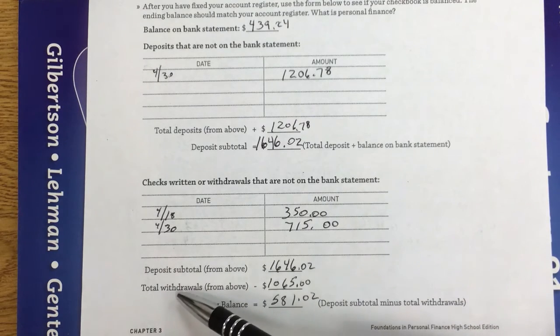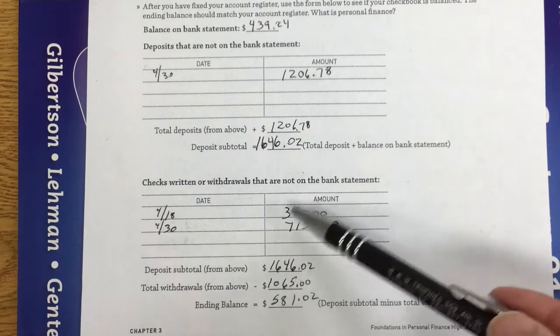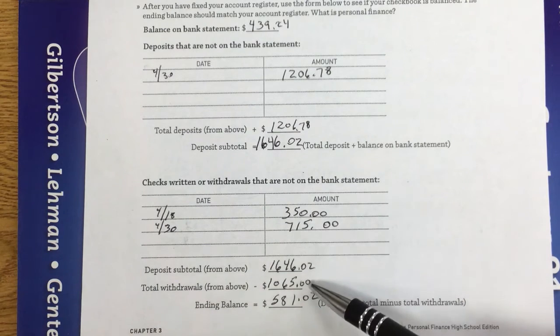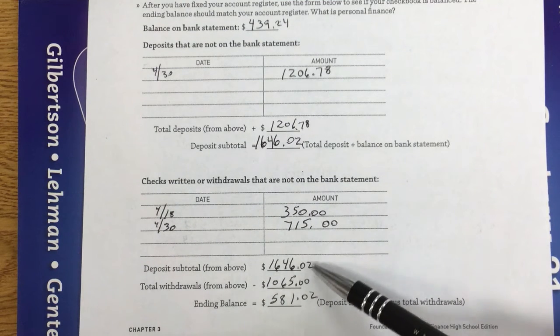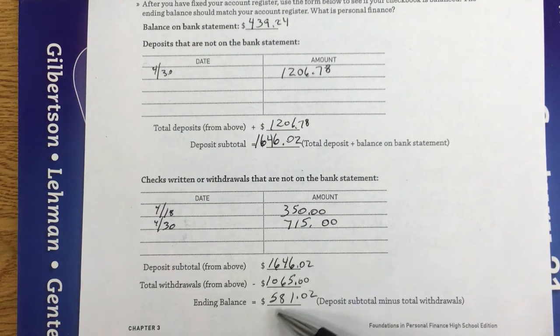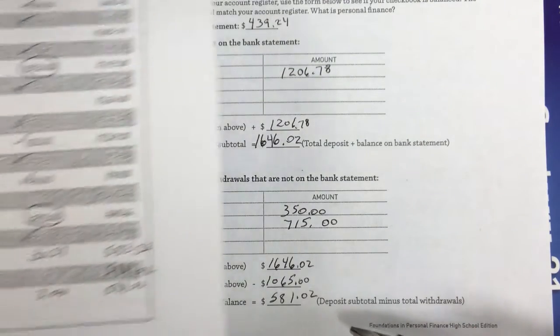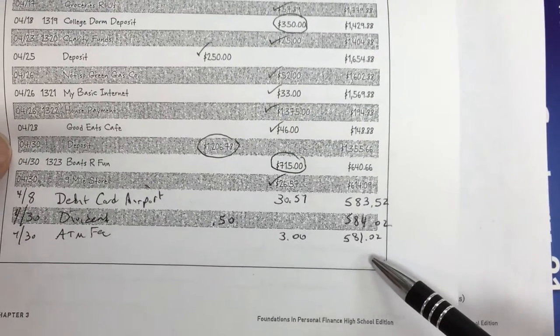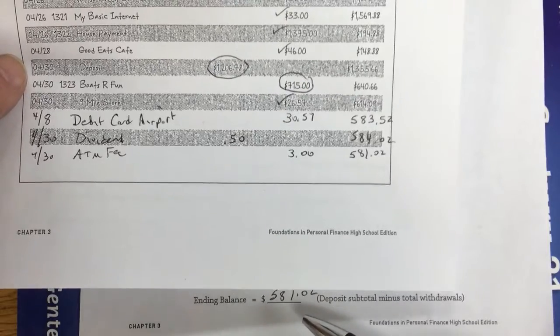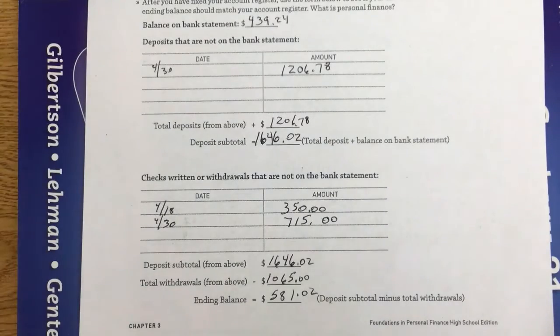So, next line, total withdrawals from above. Up here, the total withdrawals, I add those 2 together, I get $1,065. To find my ending balance, I take this minus this, and I get $581.02. If I did things correctly, this number will match the new balance in my check register. So when I look at my check register, I have an ending balance of 581.02. 581.02, I did things correctly. So my books are now in balance. Follow those steps exactly, and you will bring your checkbook up to date.